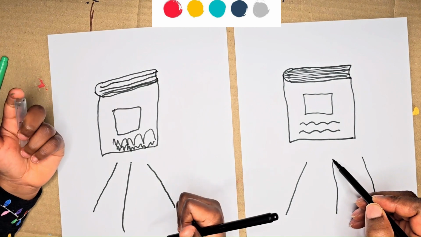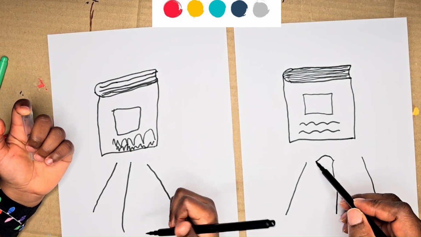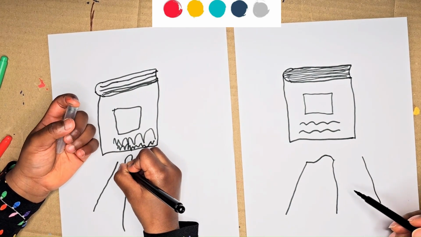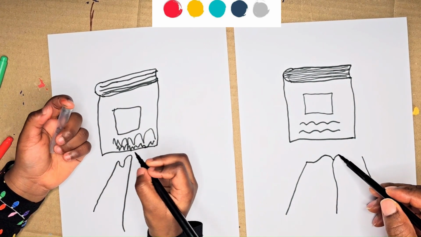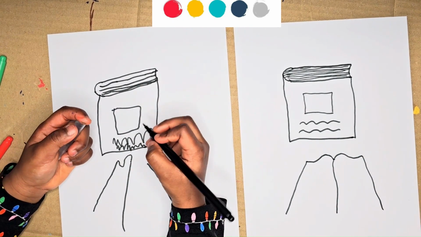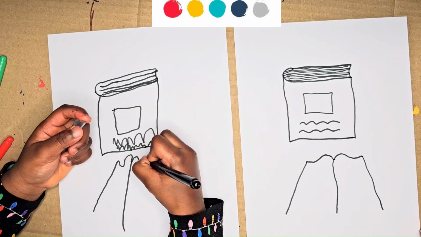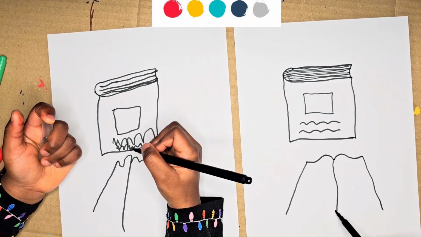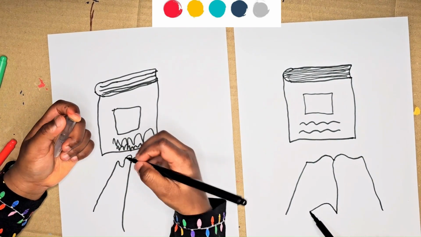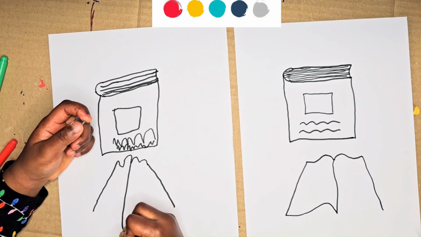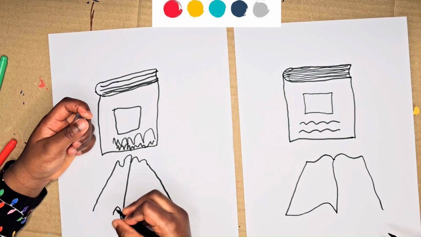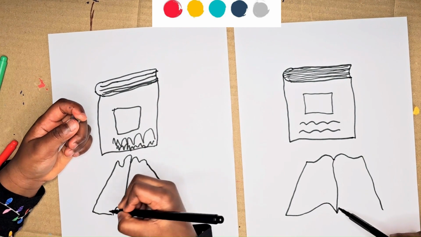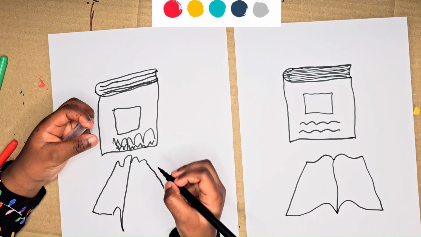So from here, are you seeing what I'm doing? Make a curve like this, and then join here. And this one also, make it come up, and then you join here. Then this one, ballerina dress. Make it curve, and then you join here as well. Just one curve. Then this one as well, you curve it up, then you join it to this end.